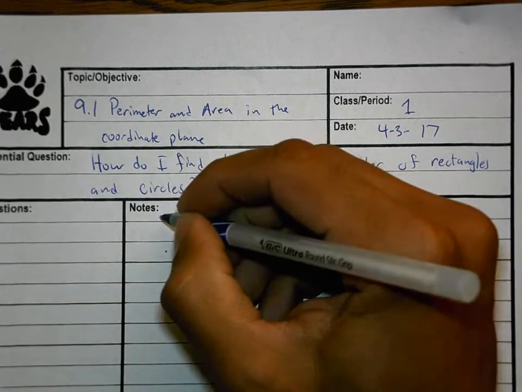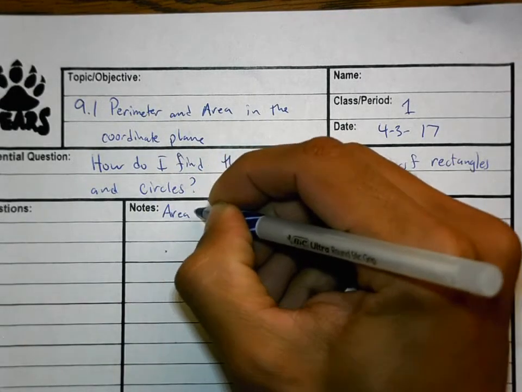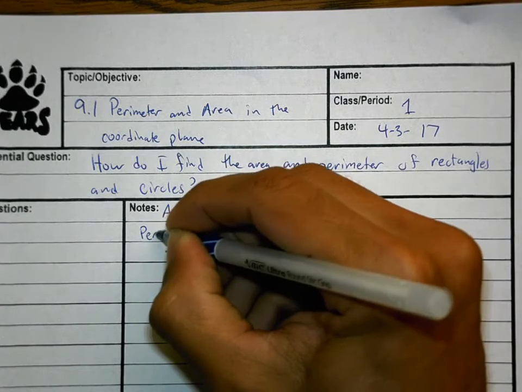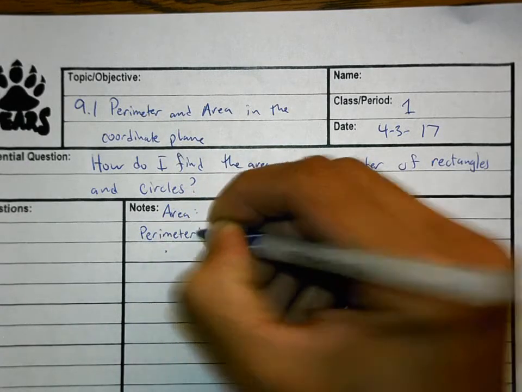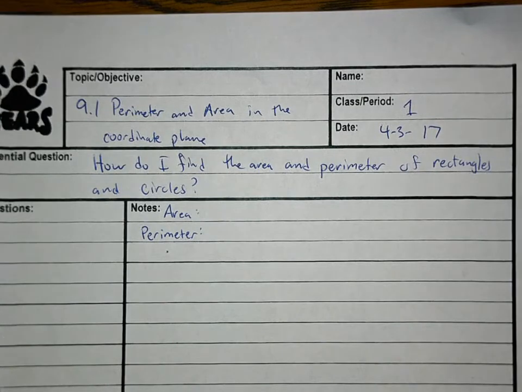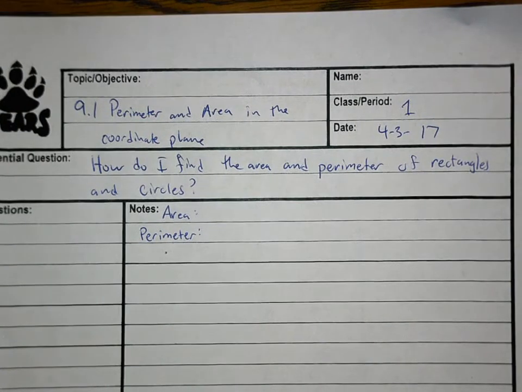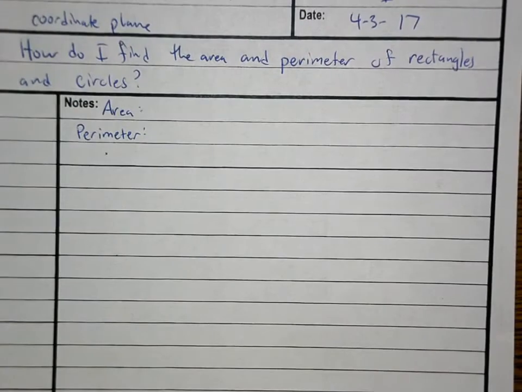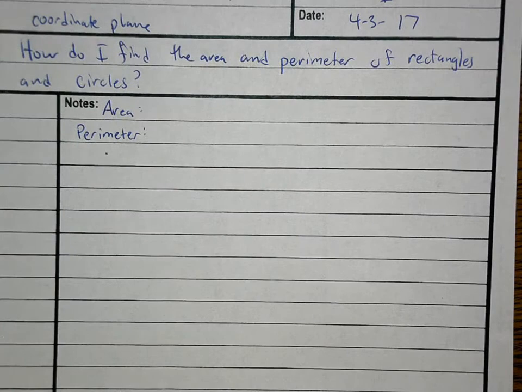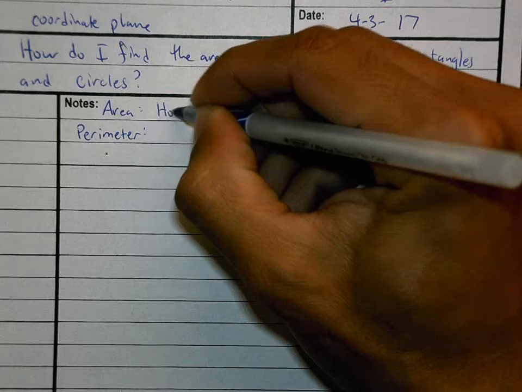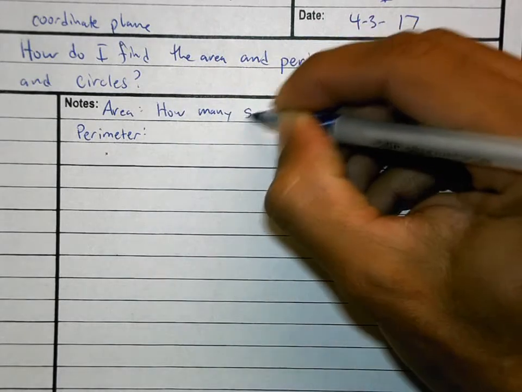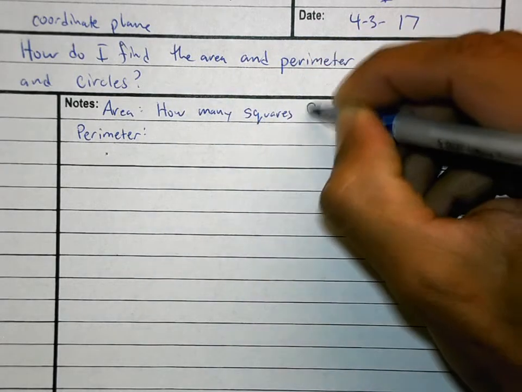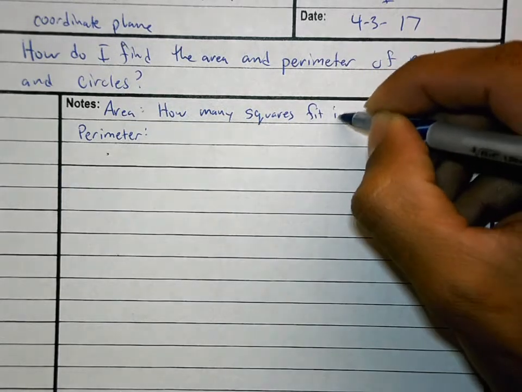The first thing I want to define for you is area and perimeter, these two words. When we talk about area, what we're basically saying is how many squares fit inside?